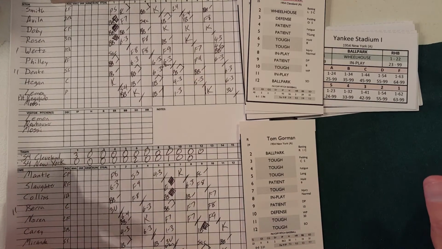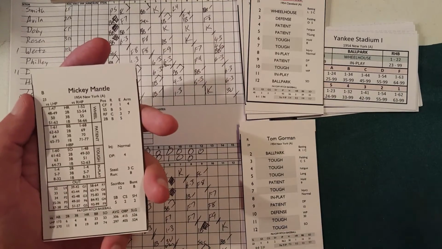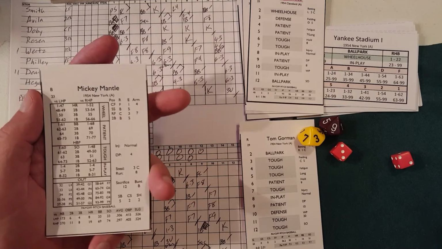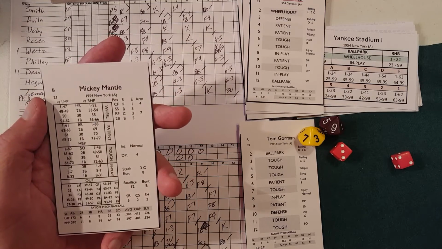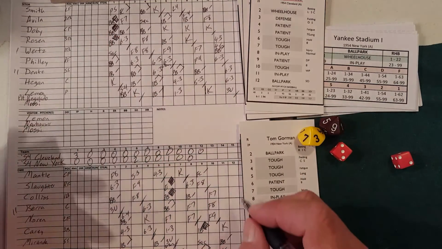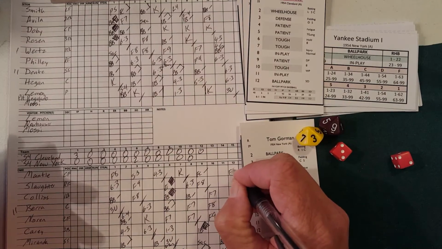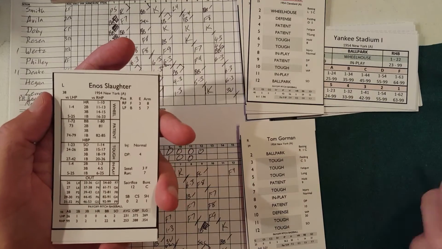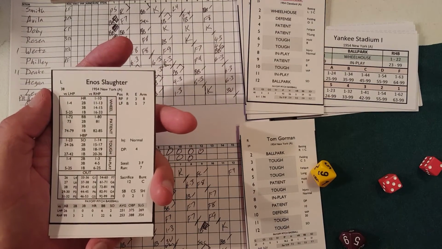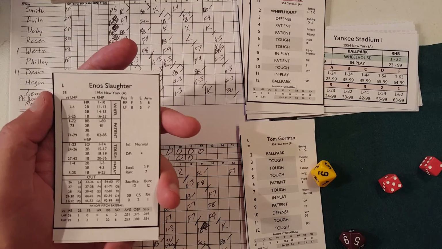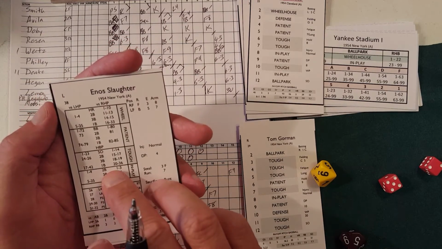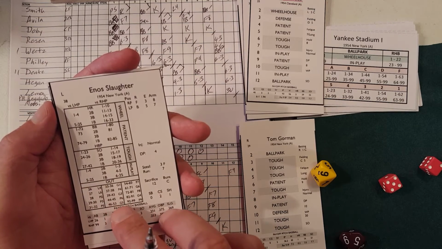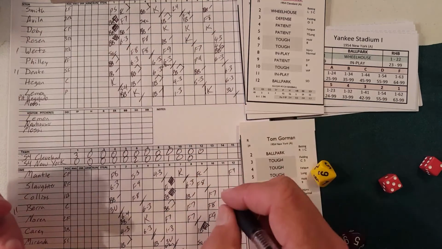Brings up the top of the order for the Yankees in the bottom of the 12th. Mickey Mantle. 5 is Patient. 93. Flies out to right. Brings up Enos Slaughter with 1 away. 7 is tough. 59. 59 against a lefty is out of the category. So he flies out to left.